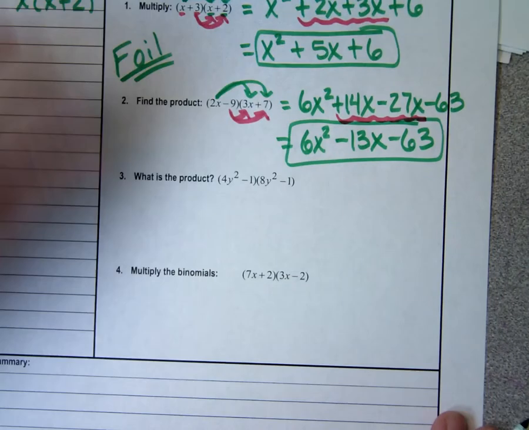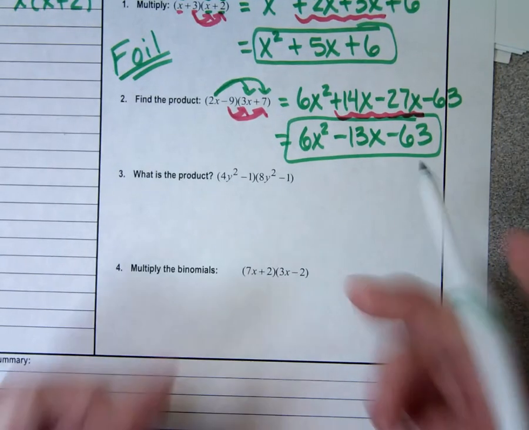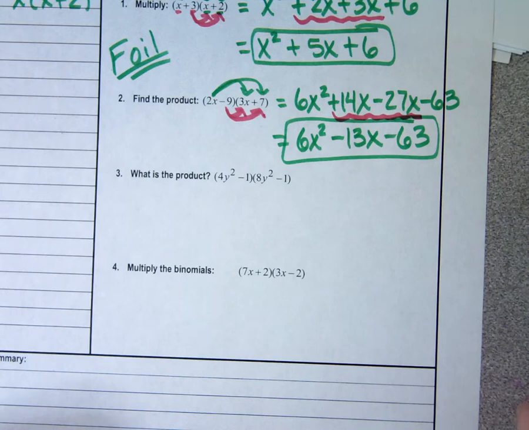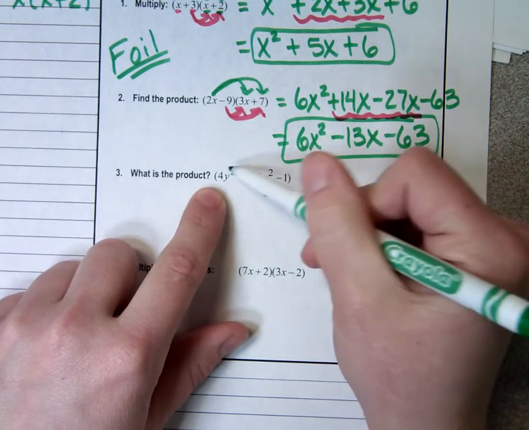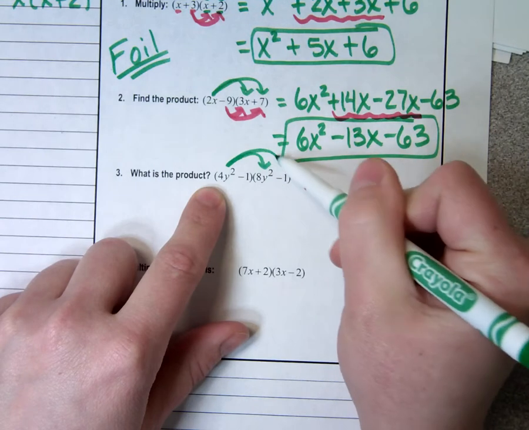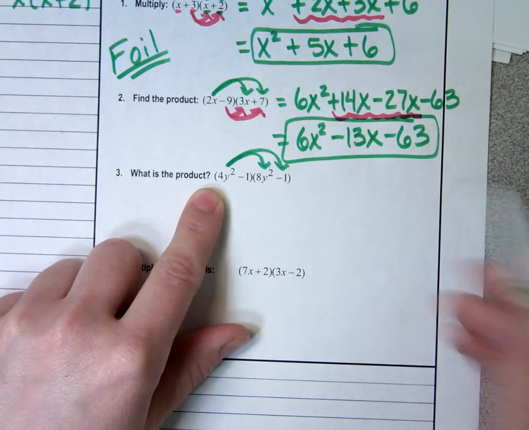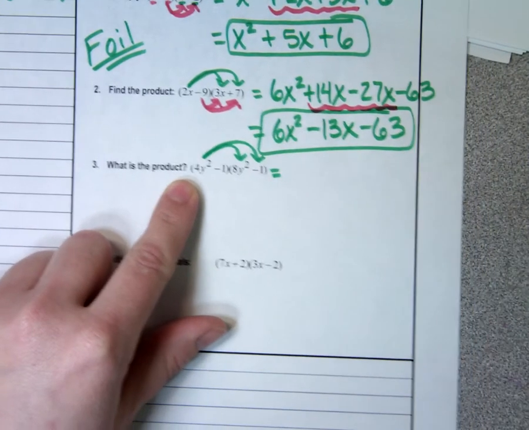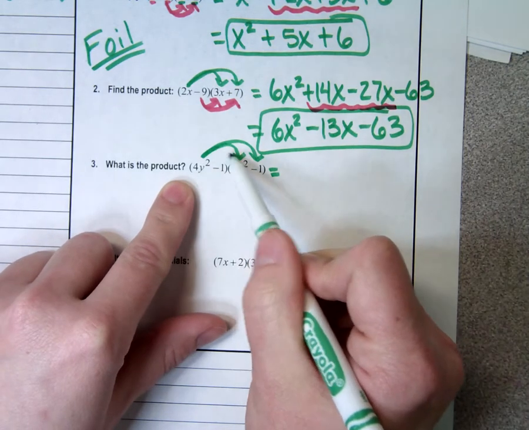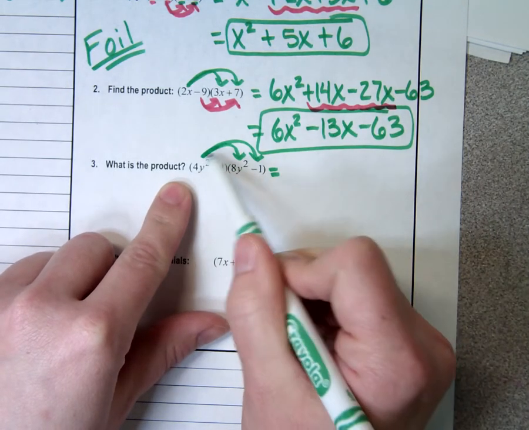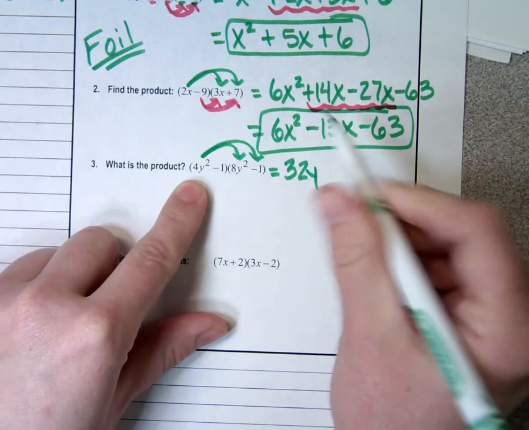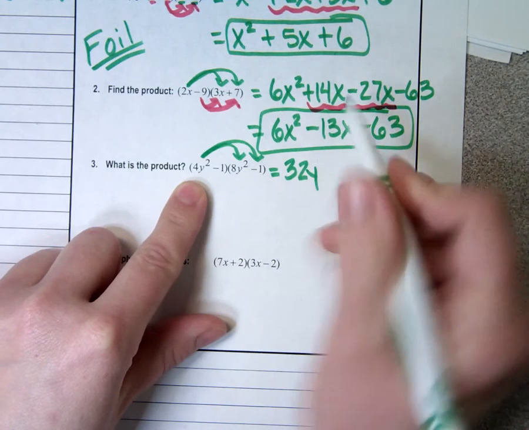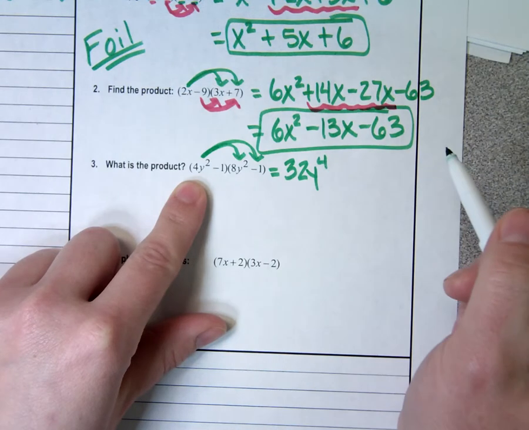Okay, next one. I see my parentheses are smushed. That's how I know I'm multiplying. And I have two things to distribute. So first I'm going to distribute the 4y squared with everything in the back set of parentheses. So let's do that part first. What's 4y squared times 8y squared? 32y to the fourth, because I add exponents.